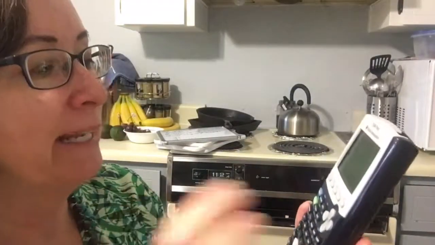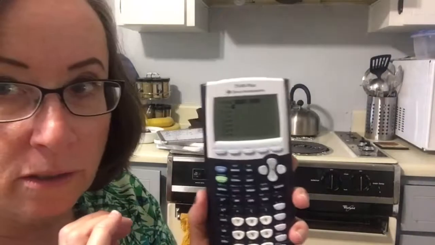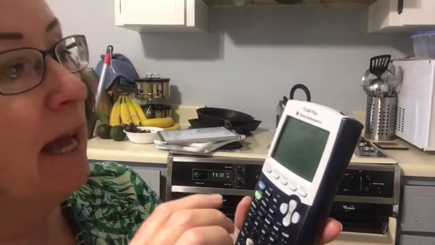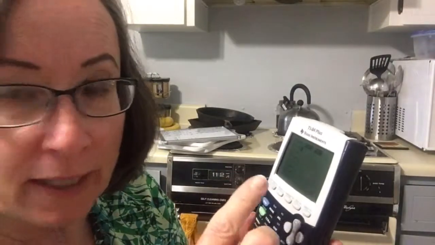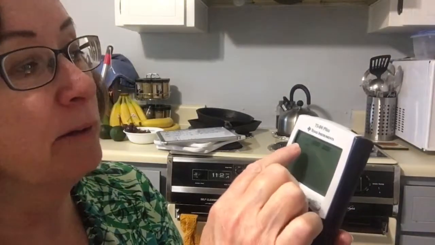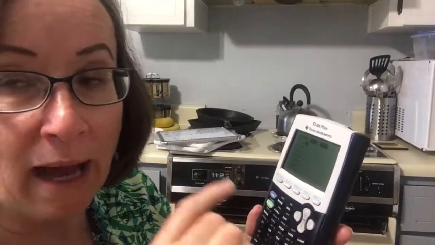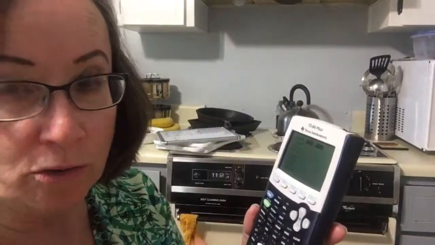All right, so now the other way to do the circle, notice that I've cleared out my y equals. This is definitely the easiest way to do it, but not every calculator has this function. So what I did before was I solved for y, and I used both the plus and minus options to get the circle shape.